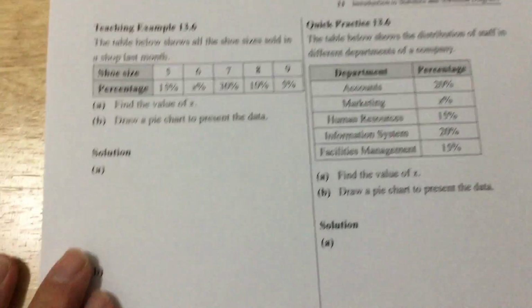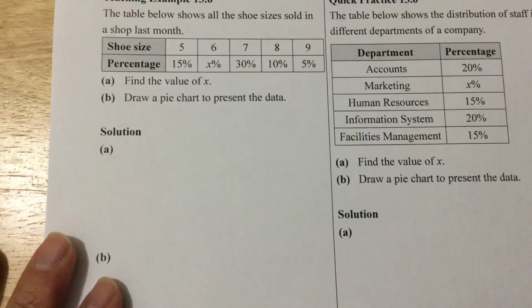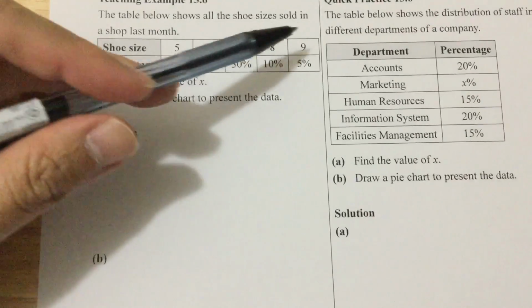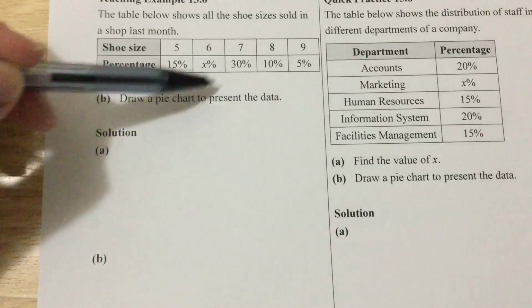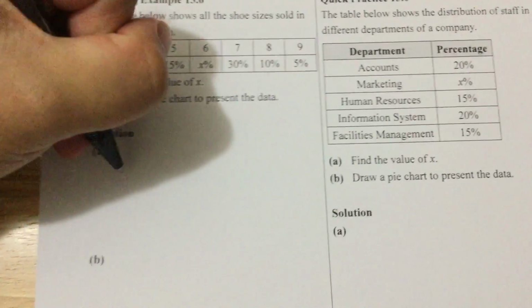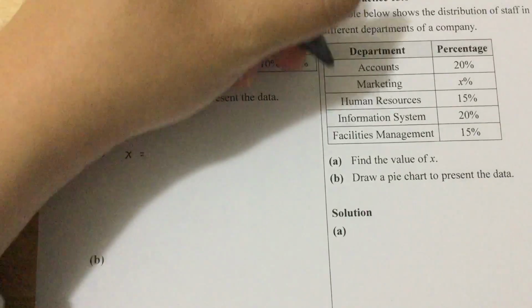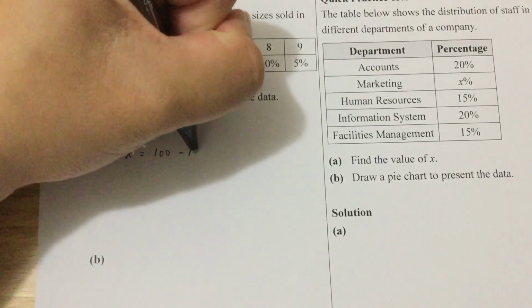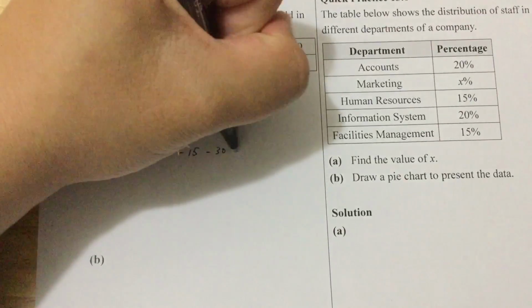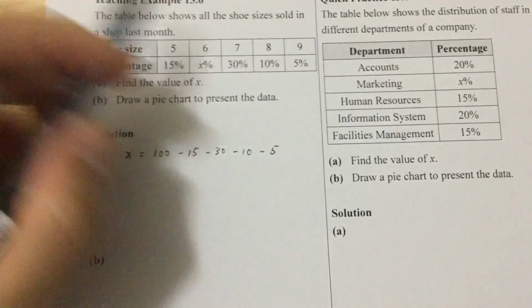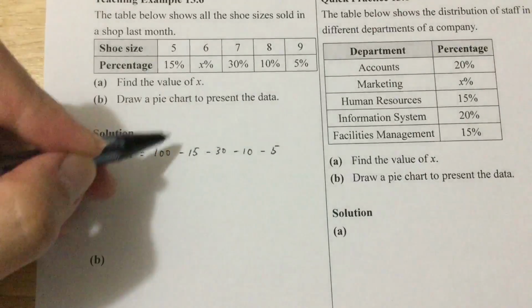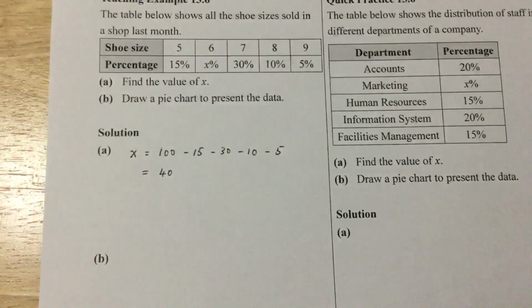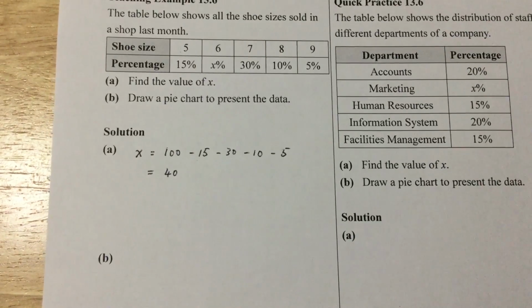This is teaching example 13.6. The table below shows all the shoe sizes sold in the shop last month: sizes 5, 6, 7, 8, 9, and then the other percentages. First, you are going to find x. It is easy to understand because the total must be 100%. So we use 100 minus 15 minus 30 minus 10 minus 5. After we subtract the other values, that is 50, so x will be 40. So this is 40%, and we will use this 40% to find the answers.